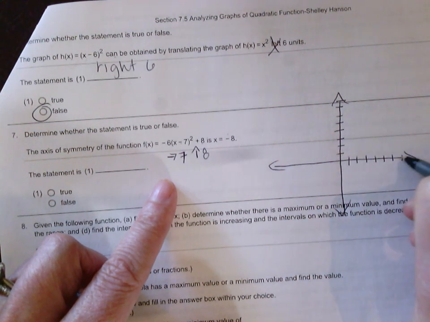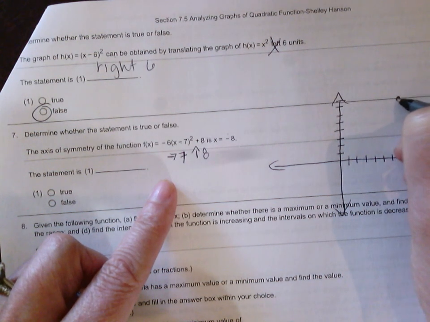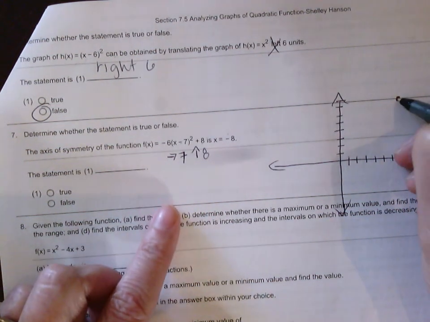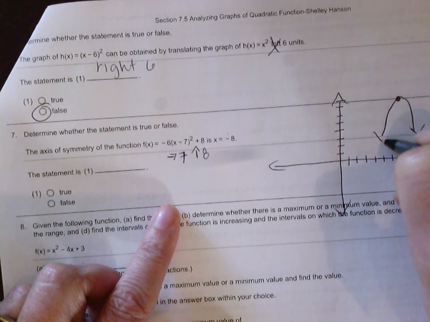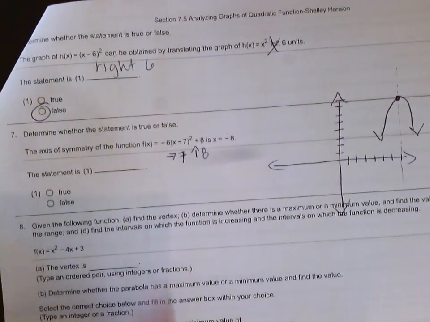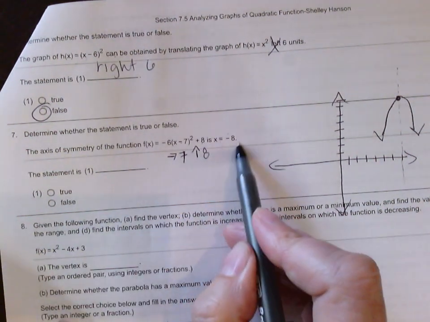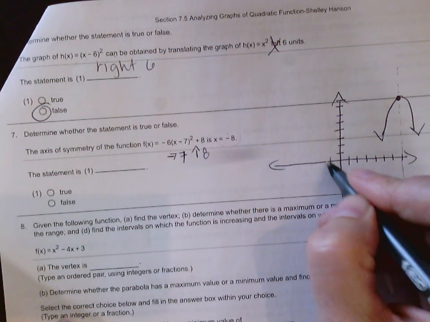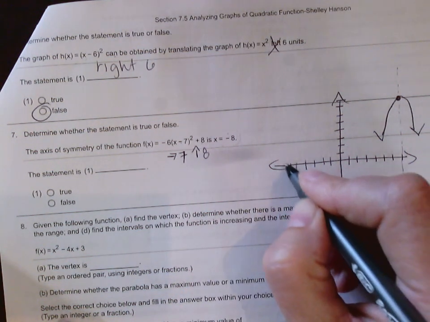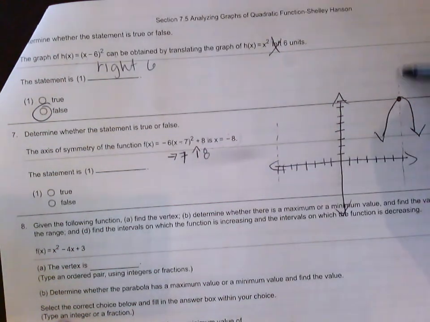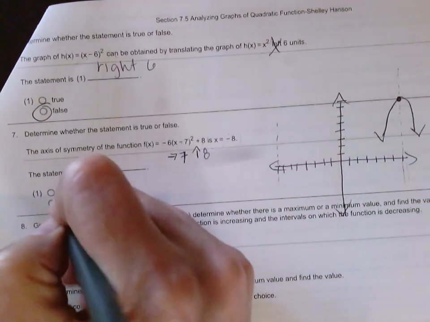So right 7, up 8. Here's where the vertex is going to be of that parabola. And it's upside down. So all it wants to know is where its axis of symmetry is. So is that axis of symmetry at x equals -8? Well, x equals -8 would be a vertical line right there. So it is not. Its axis of symmetry is actually x equals +8. So that would be false.